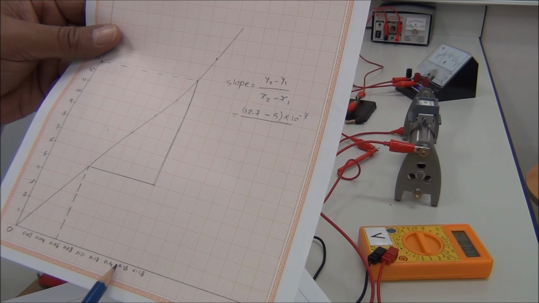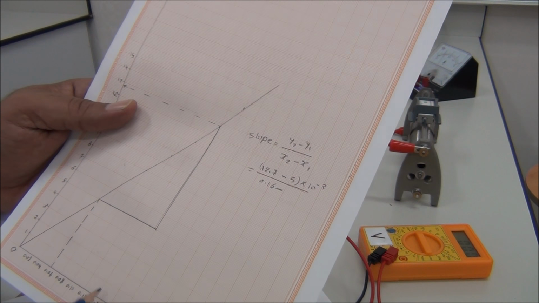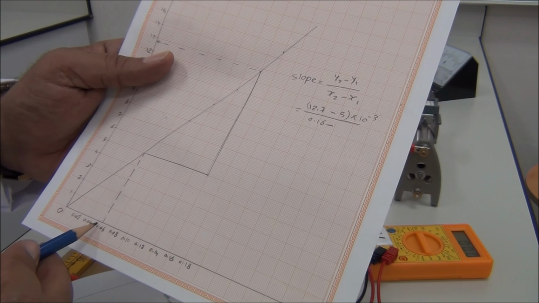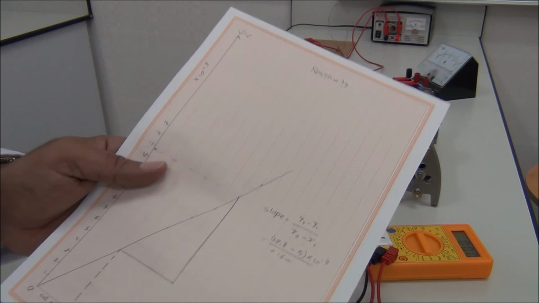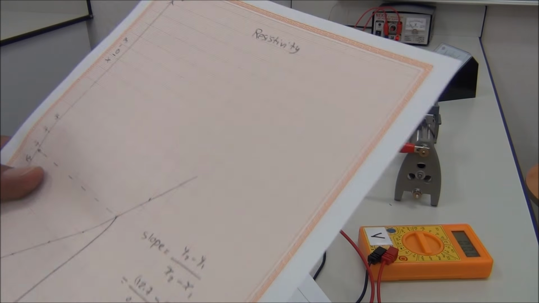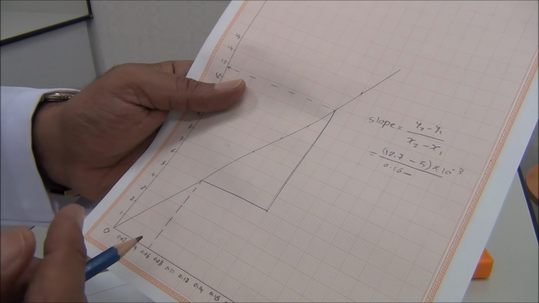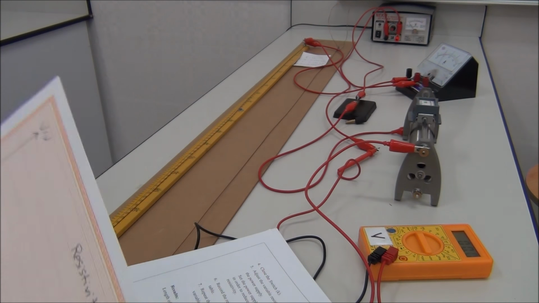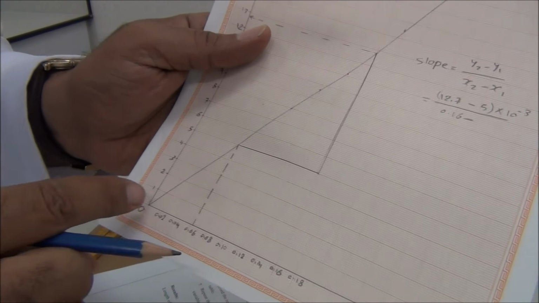x2 is accurate, 0.16 minus x1, it is that one, after 0.06 with 1 dash. So now each unit is 0.02. 0.02 divided by 10, so it will be 0.002. So each 1 dash is 0.002. Each 1 unit on down is 0.02 divided by 10 dashes.